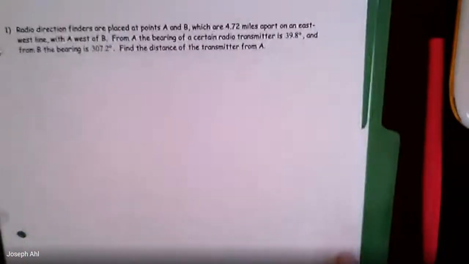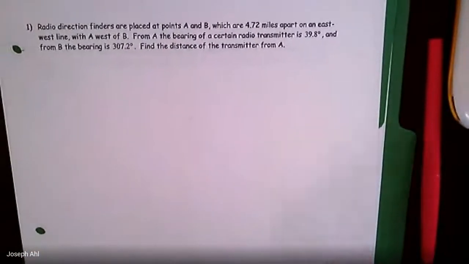So, all right, let's actually get into some questions, and you can see where bearings will be given to us in the question and how that might apply towards setting up some fixtures. Okay. So number 1 says, radio direction finders are placed at points A and B, which are 4.72 miles apart on an east-west line, with A west of B. Okay, so that will be important information for our diagram later on. From A, the bearing of a certain radio transmitter is 39.8 degrees. From B, the bearing is 307.2 degrees. Find the distance of the transmitter from A.